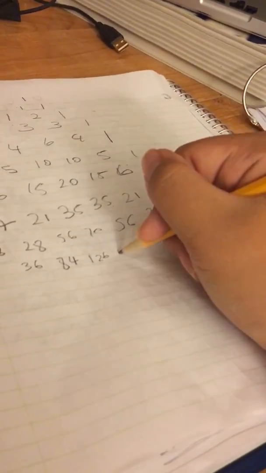We can't tell by the second term, but basically 1, 9, 36, 84, 126, 126, 84, 36, 9, 1.